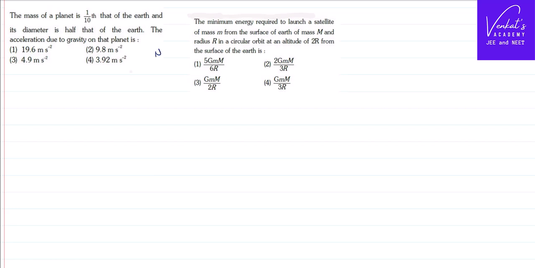Here in this video, we are solving two problems from gravitation that appeared in NEET 2024. Let's have a look at the first problem. The mass of a planet is 1/10th of the Earth. Diameter is half that of the Earth. What is the acceleration due to gravity on the planet?